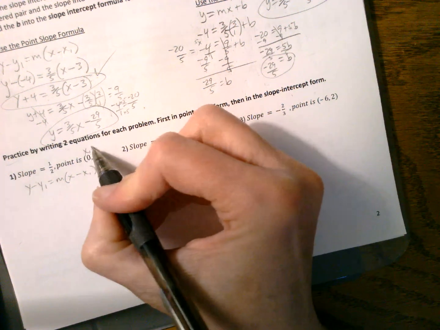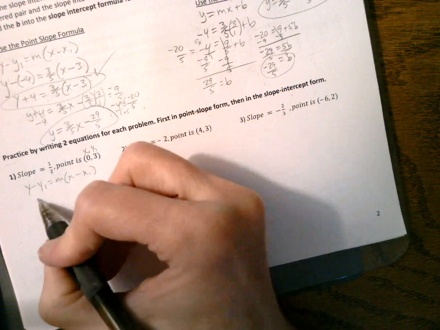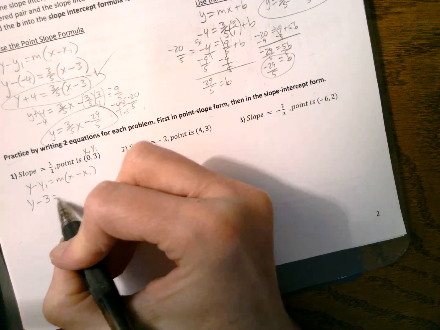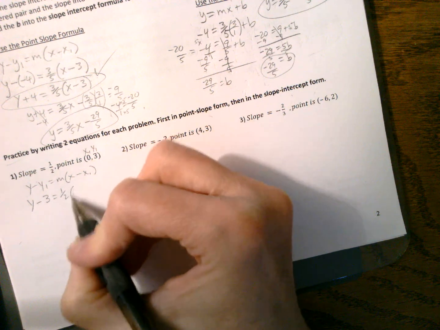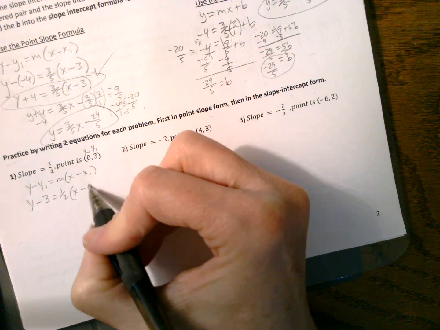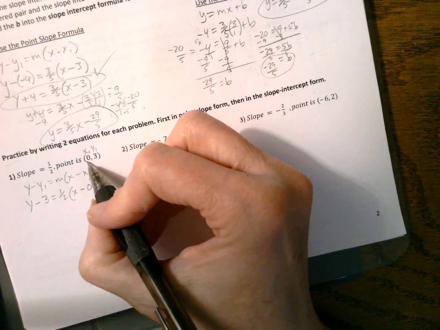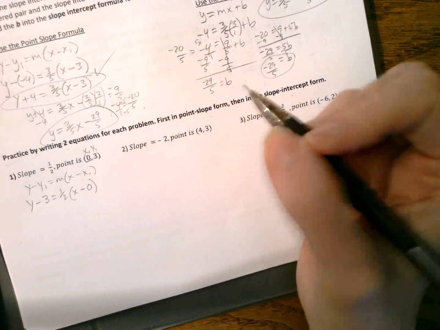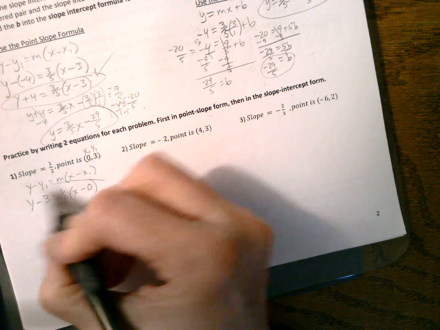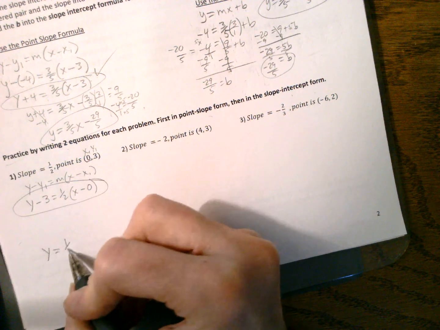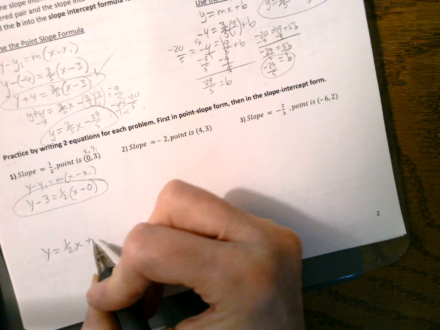So this is my x1, y1. So this is y minus 3 equals 1/2 x minus 0. Done. Then notice that this is a y-intercept point. So in slope-intercept form, this is y equals 1/2 x plus 3.